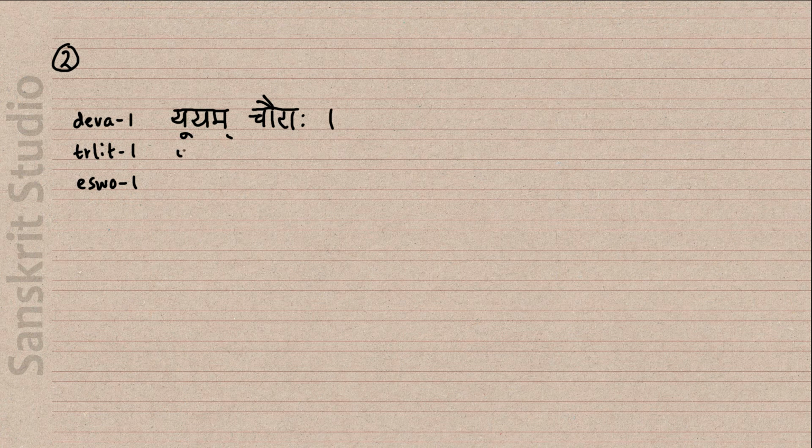So we do our transliteration. Uyam. Oh, not in English. Uyam Chauraha. A long a here, indicating plural, masculine plural.